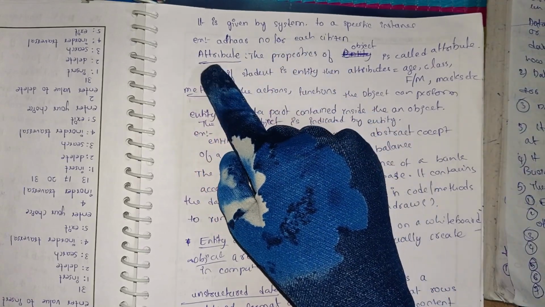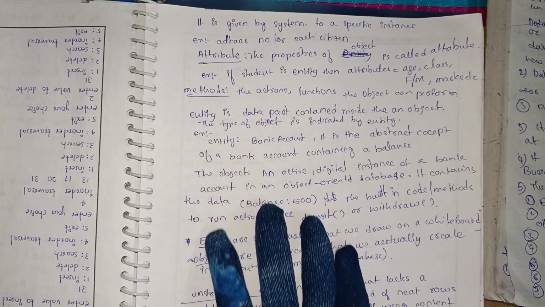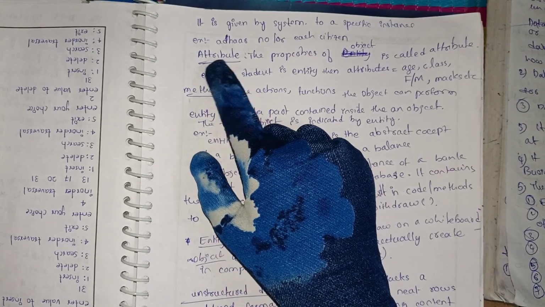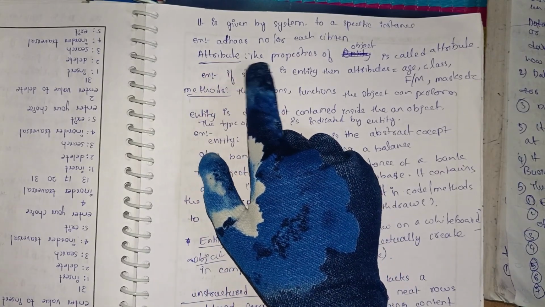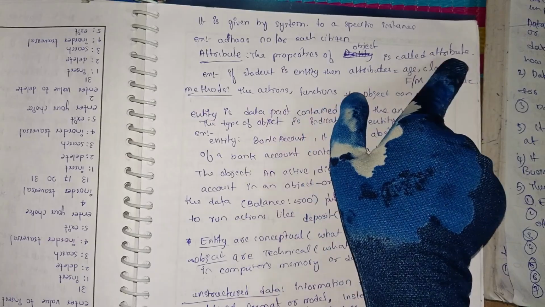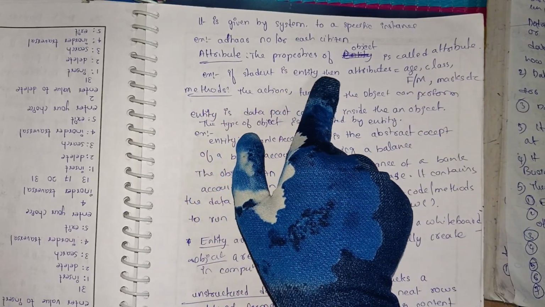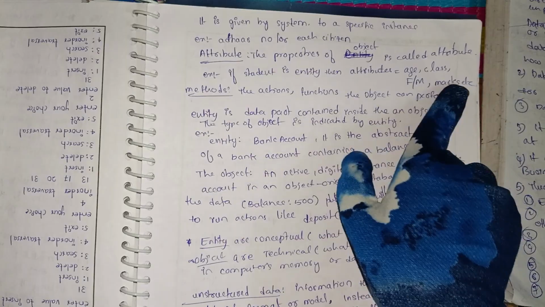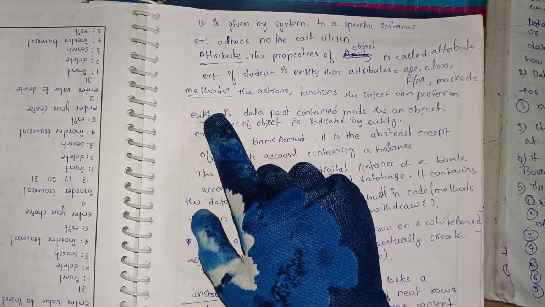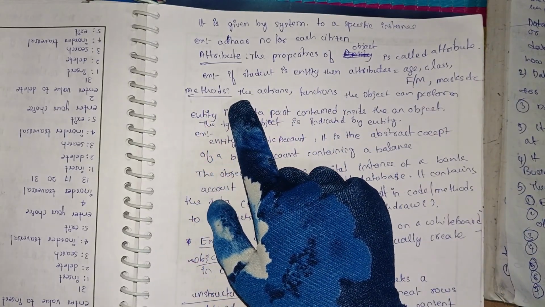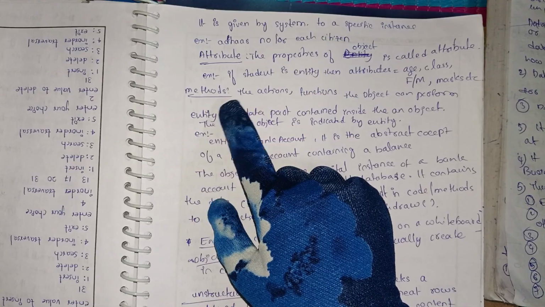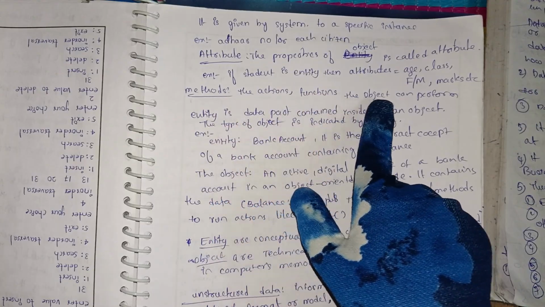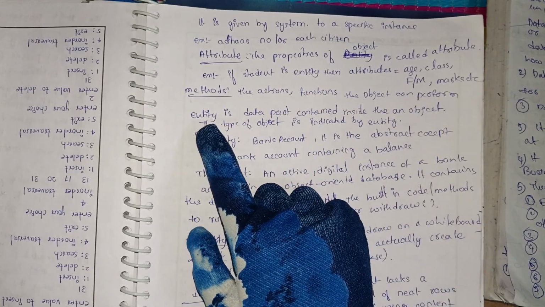Then attribute. The second part of the object is attribute. The properties of an object are called attributes. If student is the entity, then attributes are age, class, female or male, marks, etc. Then methods of the object: the actions, functions the object can perform.